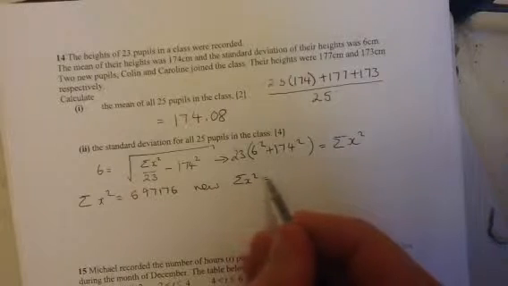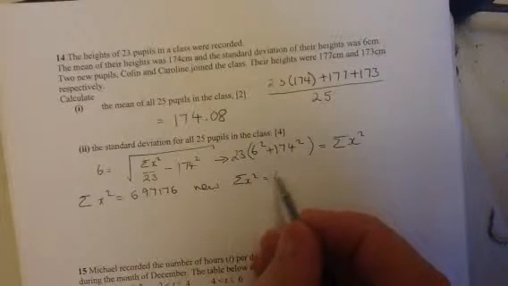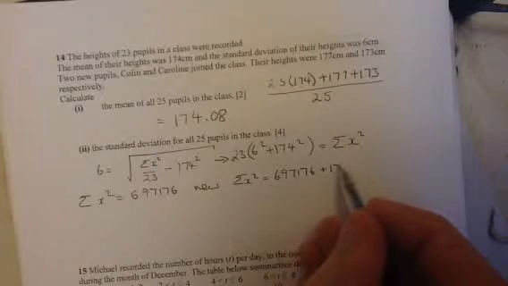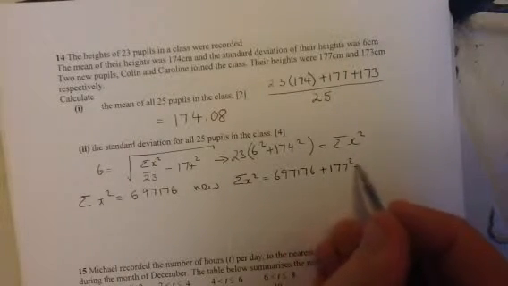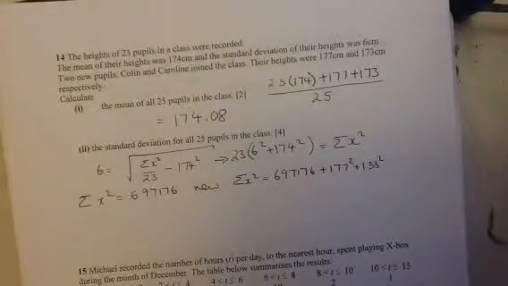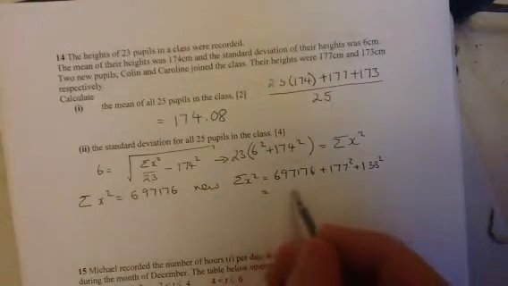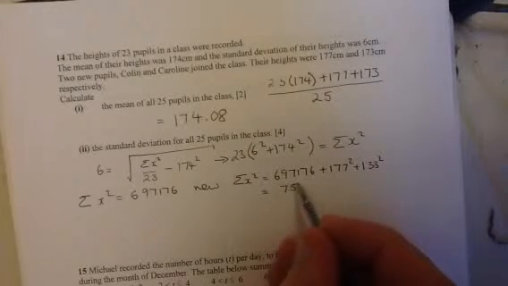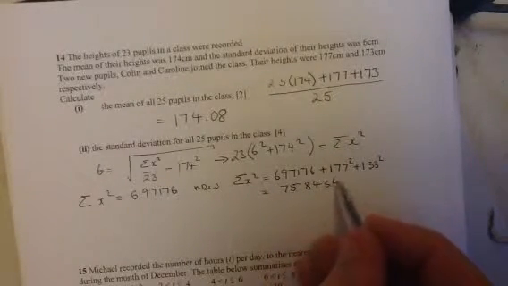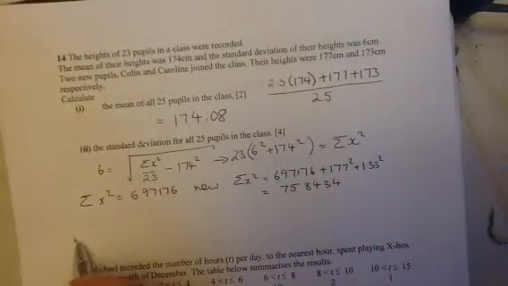Okay, so that means the new sigma x squared is going to be that plus the two new heights squared. So 177 squared and 173 squared. Okay, so it turns out to be 758,434.